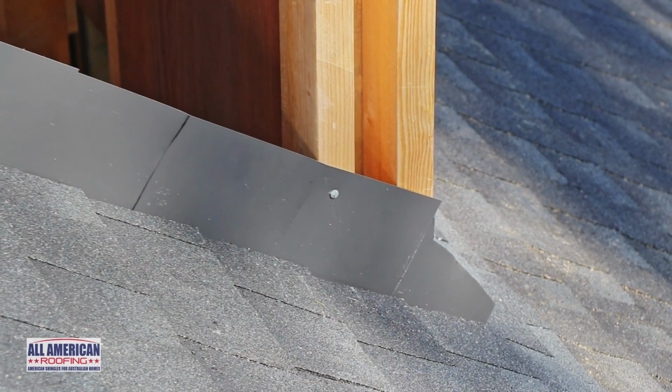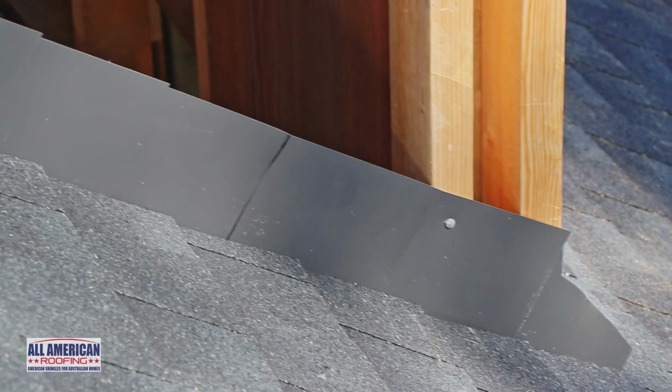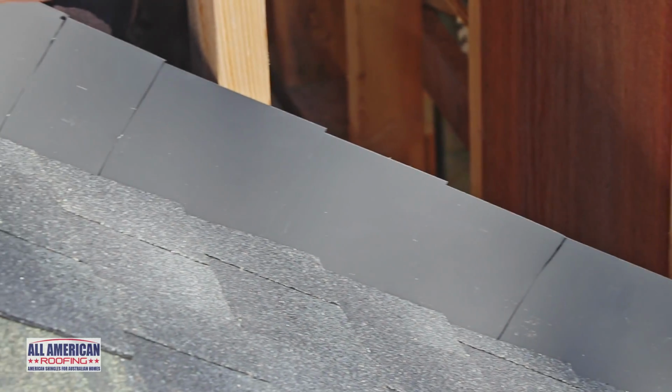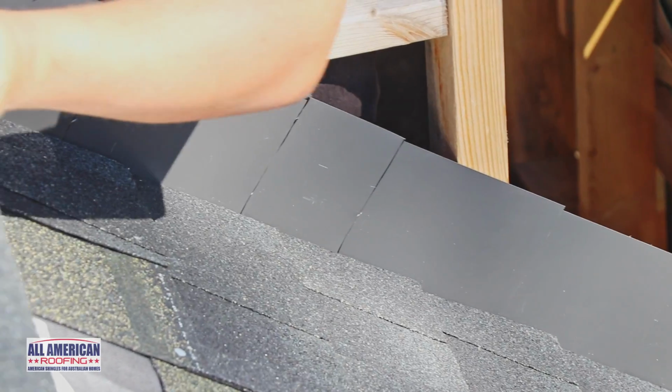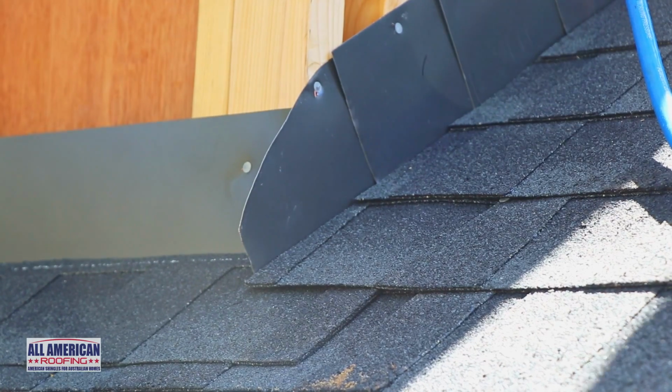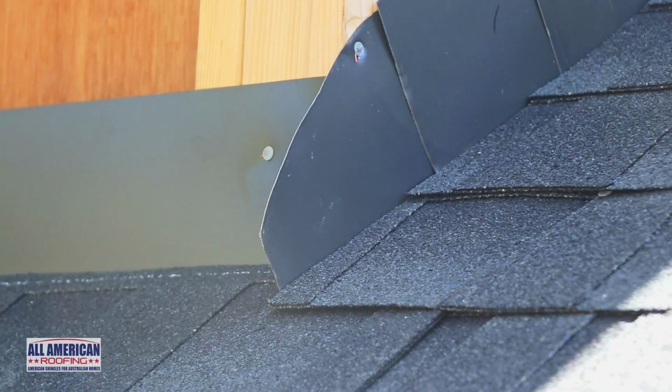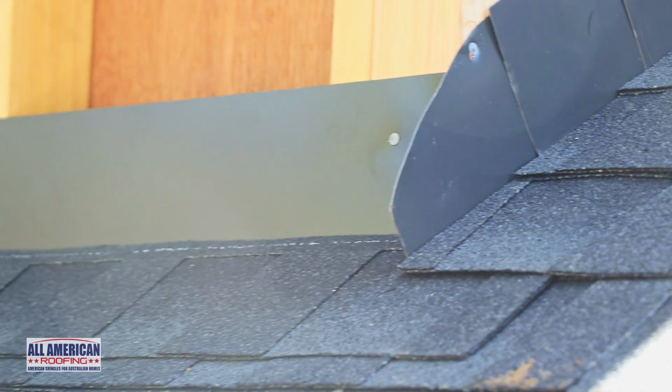Even with a step flashing system, water still finds its way between the shingle and flashing. However, the water that finds its way on a step flashing has nowhere else to go other than over the shingle beneath it and away down to the gutters.